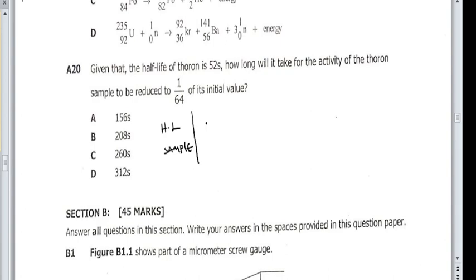So initially, we're saying 1/64 of its initial value. So if the initial value of the sample is 1, let's say 1 gram or anything, we have 1. So we are saying after a half-life of 52, this is going to reduce to 0.5.